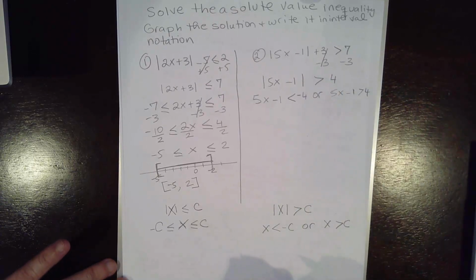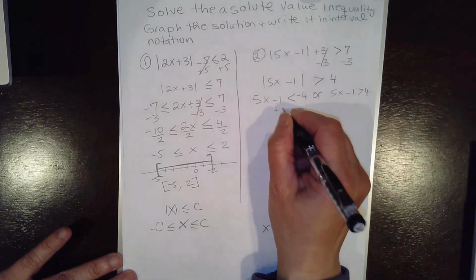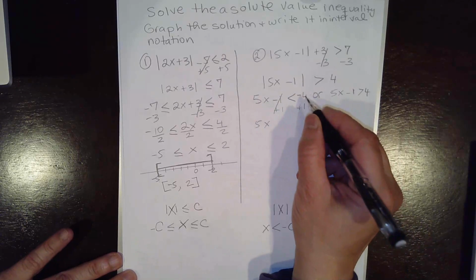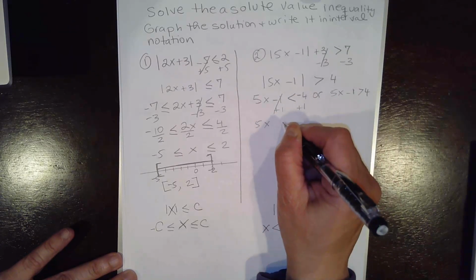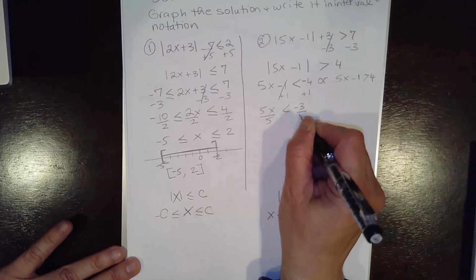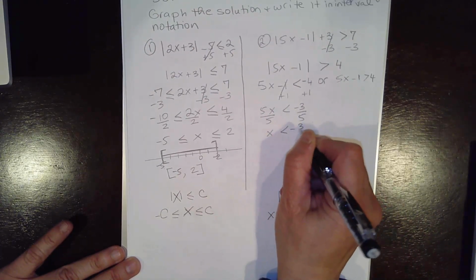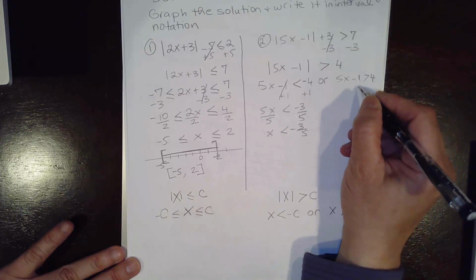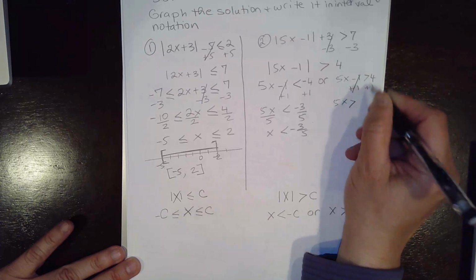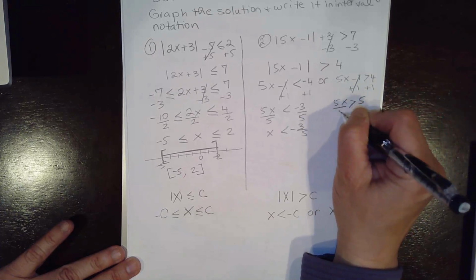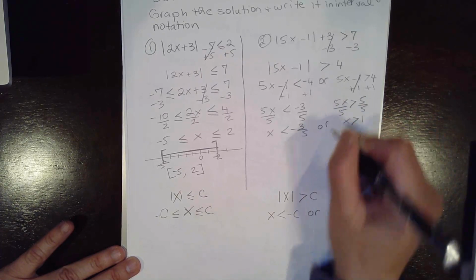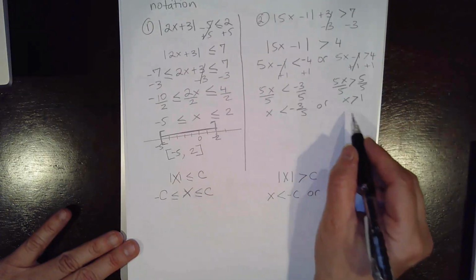Now solving for x, we add 1 on both sides. 5x, this cancels. Negative 4 plus 1, that's negative 3. Divide by 5 on both sides. We get x less than negative 3 over 5. Or you add 1 on both sides here. You get 5x, this cancels, greater than 4 plus 1 is 5, divided by 5. So x is greater than 1. So it's either x less than negative 3/5 or x greater than 1.